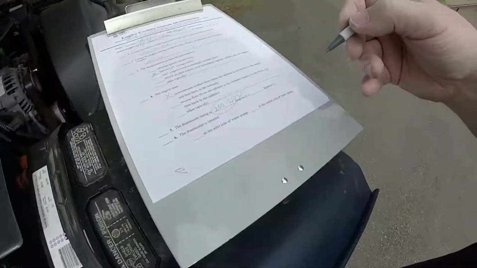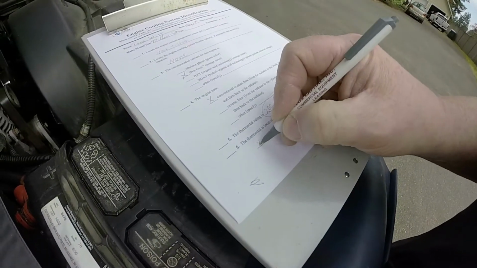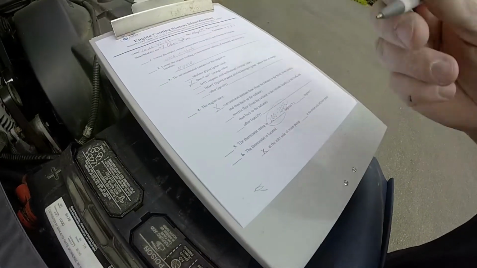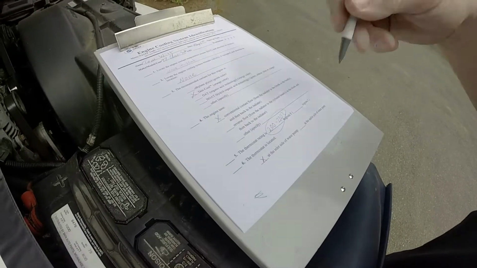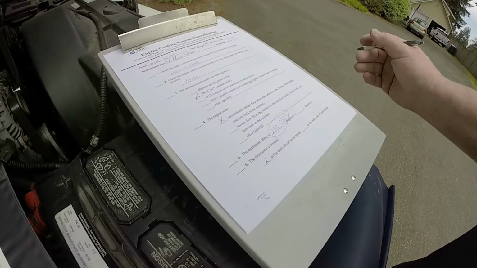So we'll come back over here, and the thermostat's going to be on the inlet side. The inlet side of the water pump is usually the top side. The outlet side is usually the bottom side, so it goes down to the lower radiator hose.